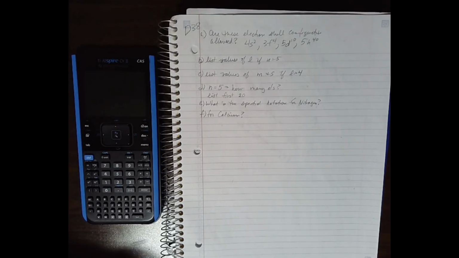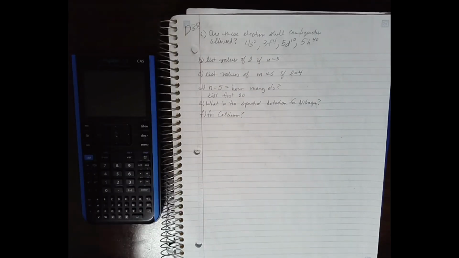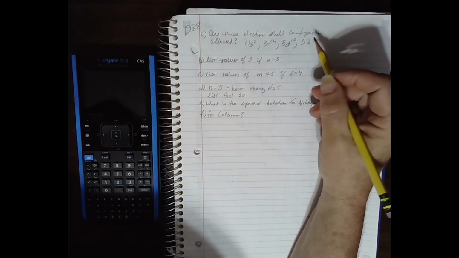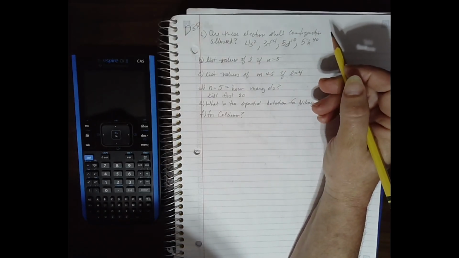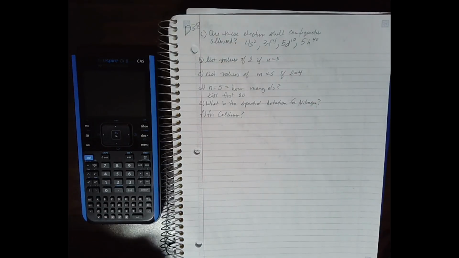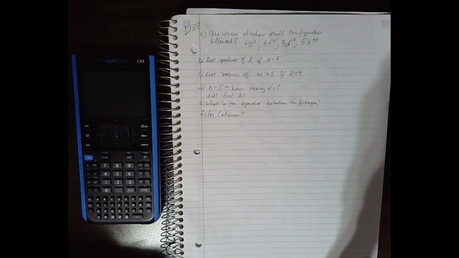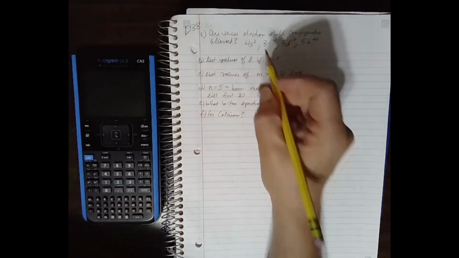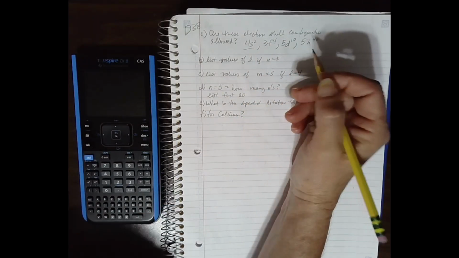Okay, let's look at some electron shell configuration questions here. First question, part A. Are these electron shell configurations allowed? We have a set of rules for the different shells, subshells, orbitals, all these pieces, and so we're just asking if 4s2 is allowed.